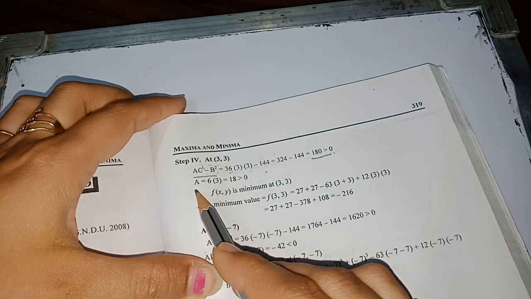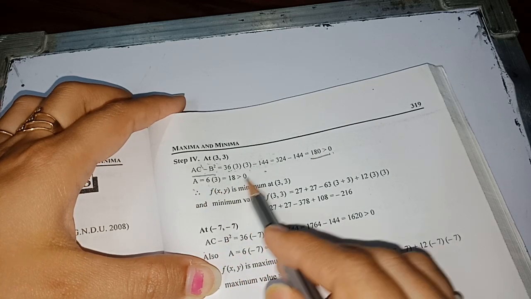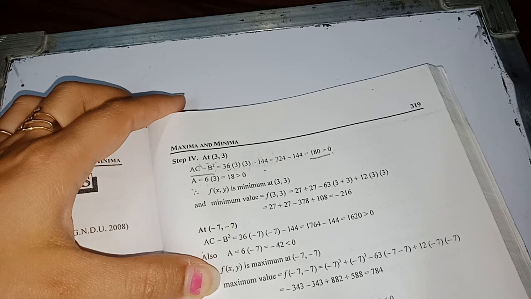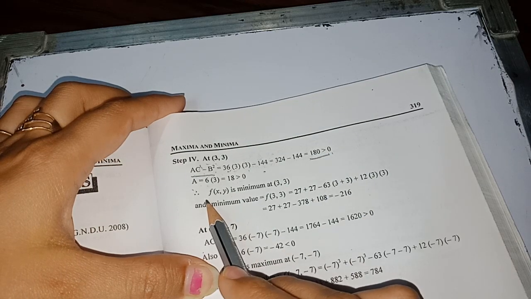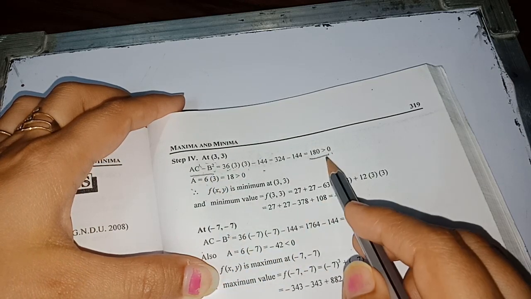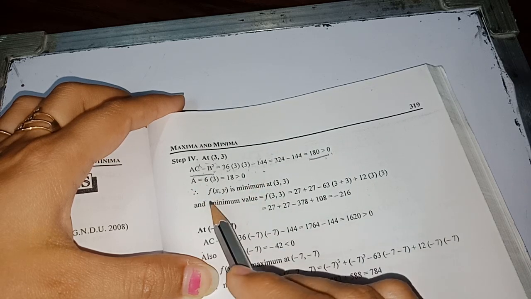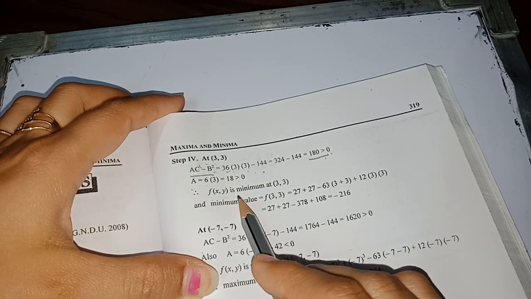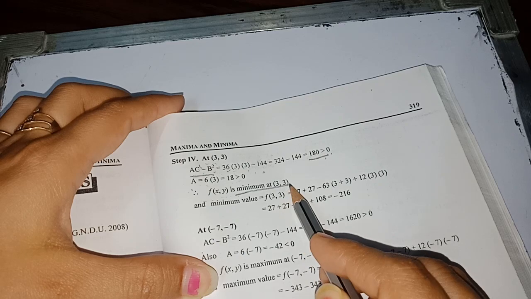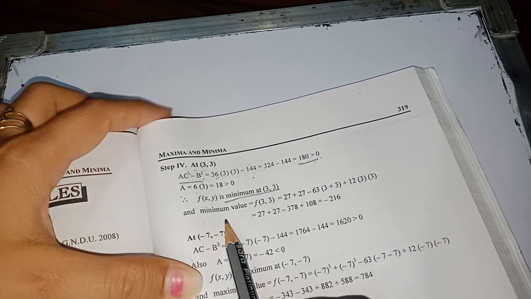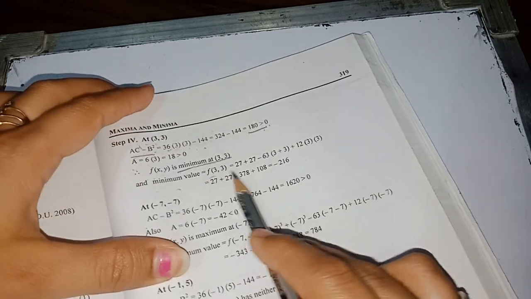And A is 6x, so A is 18, that is again greater than 0. So if AC minus B square is greater than 0 and A is greater than 0, then f of x, y is minimum at 3, 3. So minimum value is f of 3, 3.